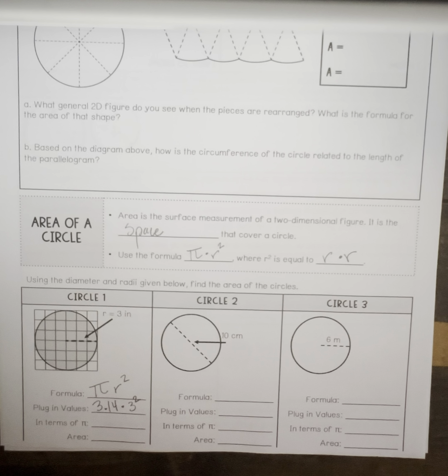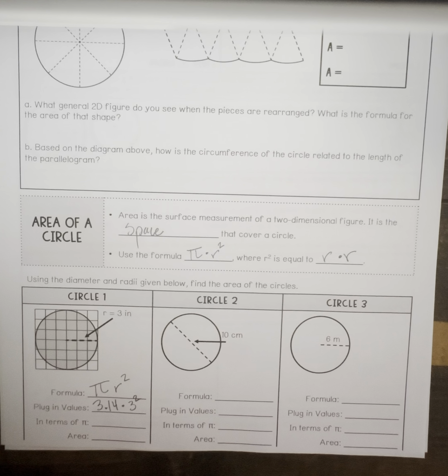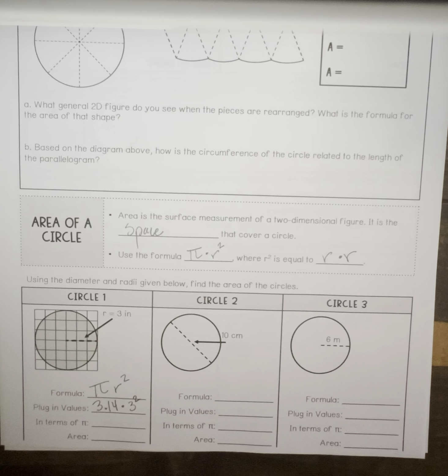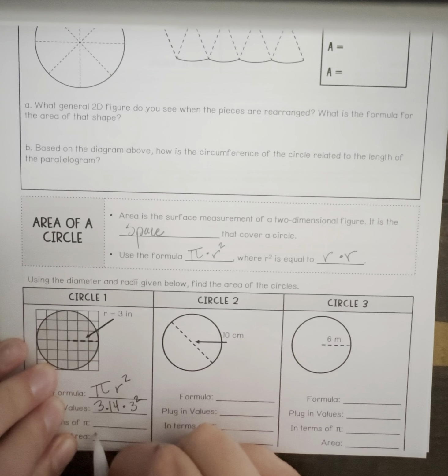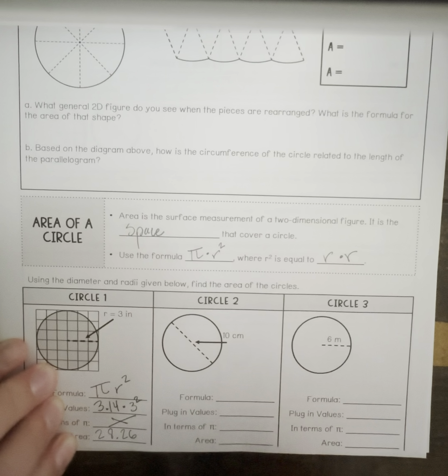I go over to my calculator and type 3.14 times 3 to the power 2. Desmos has a squared button on the very top left. It's got the letter A with a little 2 to the top right of the A. When I plug in that formula in Desmos, it spits out the answer, 28.26.